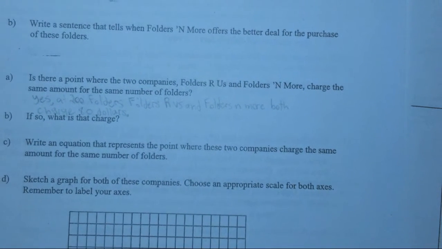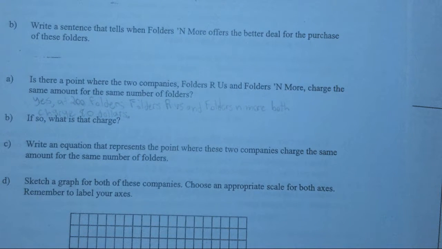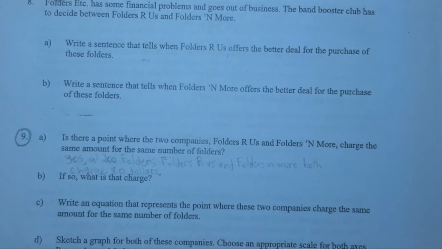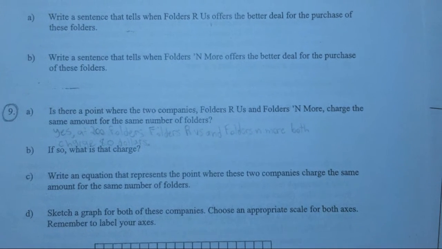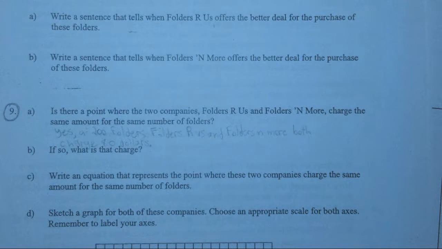Gavin, you're 9A. It's frozen. The question was, is there a point where Folders R Us and Folders and More charge the same amount for the same number of folders? And I got at 200 folders, they both charge $80. How'd you figure it out? I just looked back at the graph. Anyone have any questions?